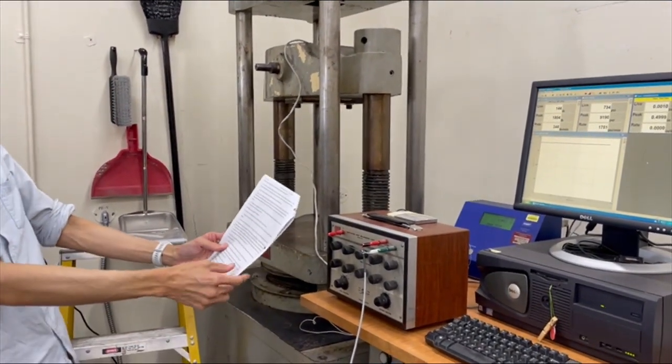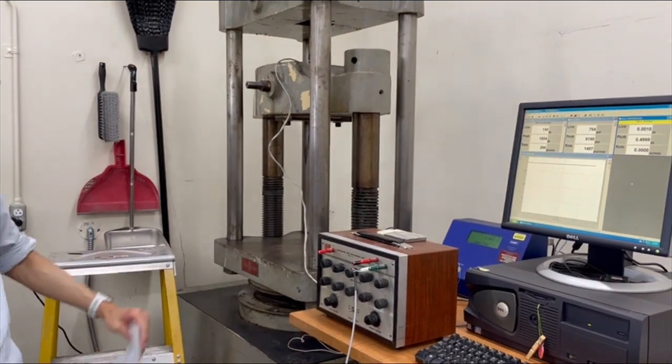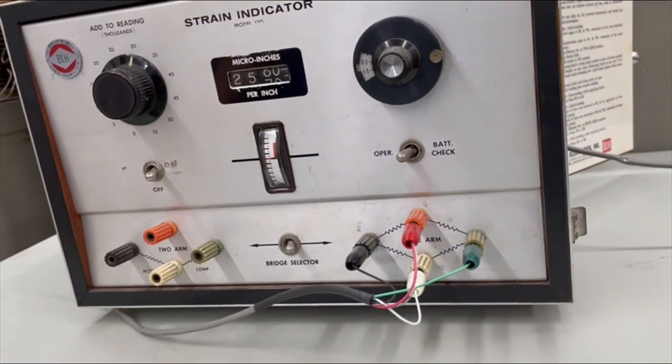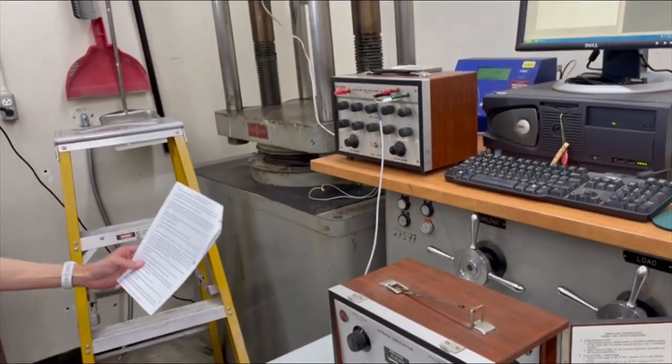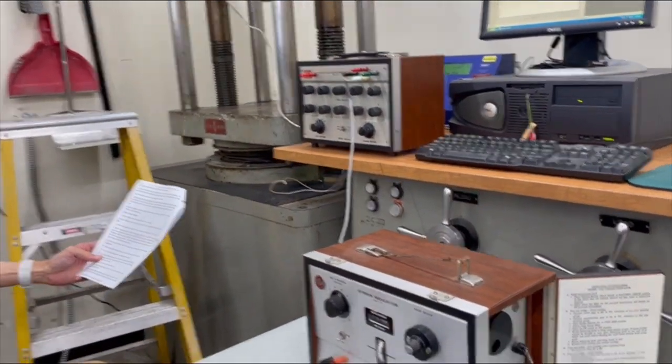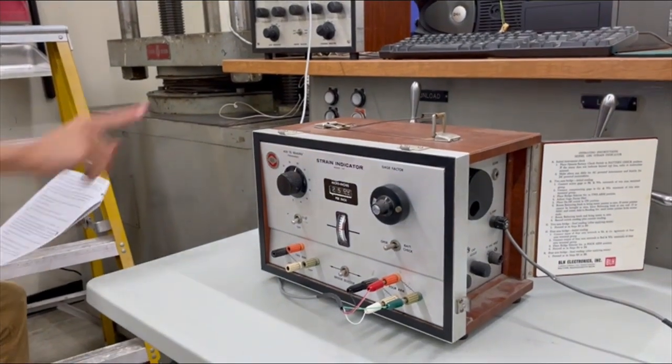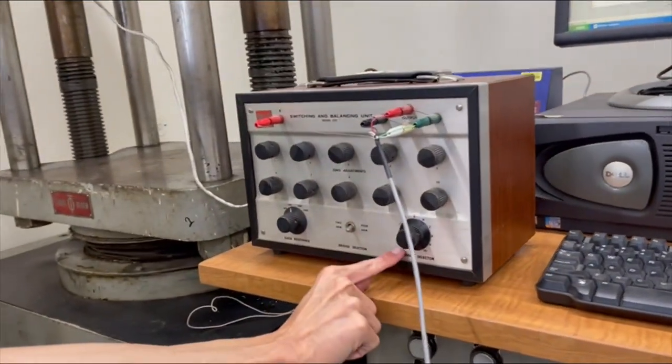Okay, it says verify that the switching and balancing unit is set to 4 arms. So take a look down here. 4 arm, I'm going to turn it on. Turn on the BLH strain indicator. Okay, I did that. And the switching and balancing unit, that 5th thing, turn it to channel 1, which it is.